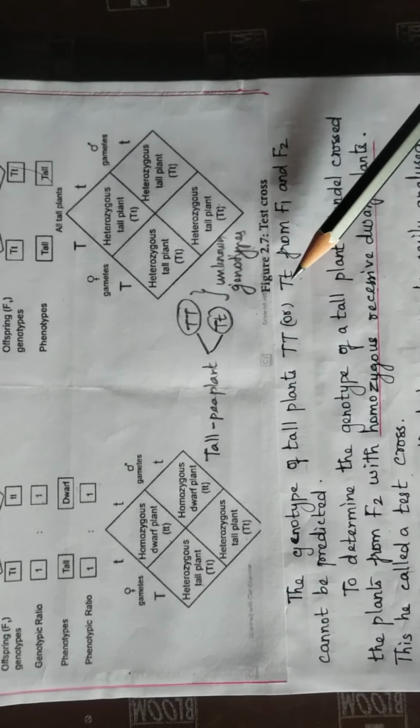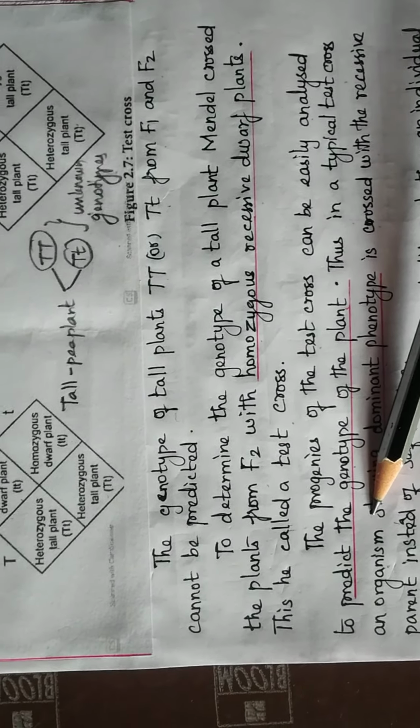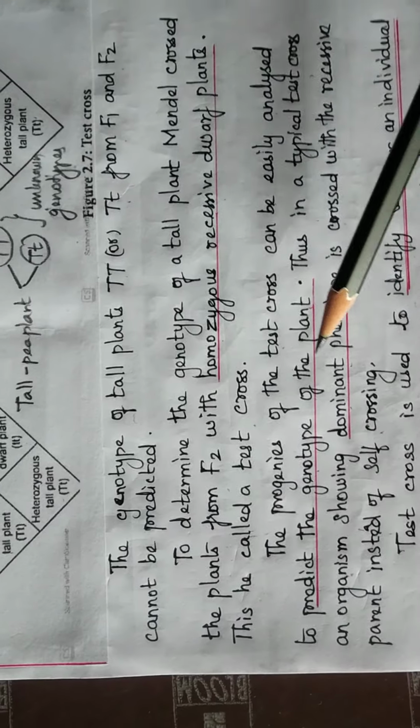The genotype of tall plants is either capital T capital T or capital T small t. From F1 and F2 it cannot be predicted; the unknown genotypes are not known to us. To determine the genotype of tall plants, Mendel crossed the plants from F2 with homozygous recessive dwarf plants. The progenies of a test cross can be easily analyzed to predict the genotype of the plant.